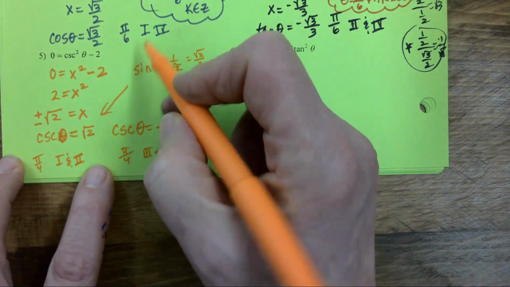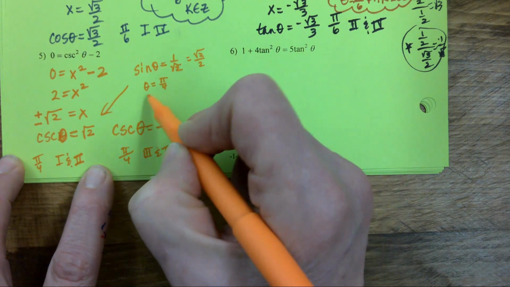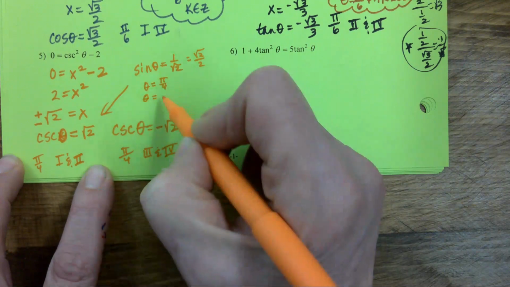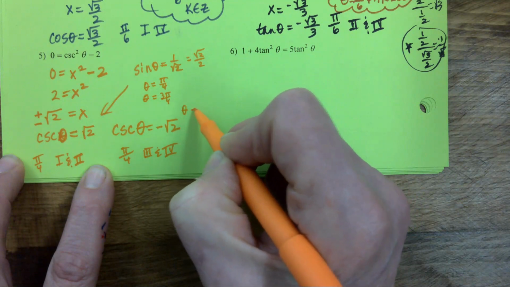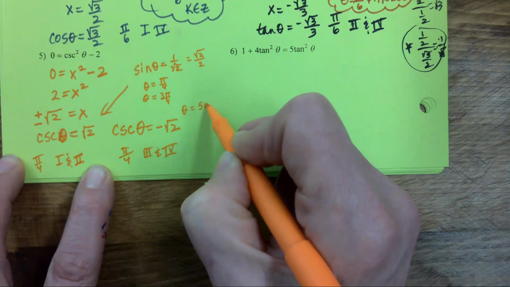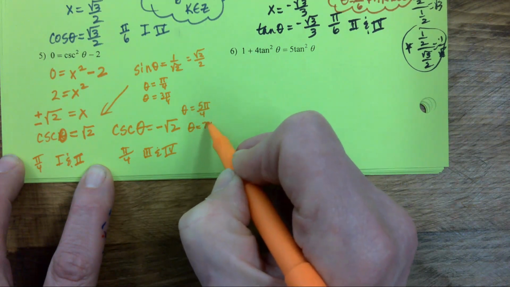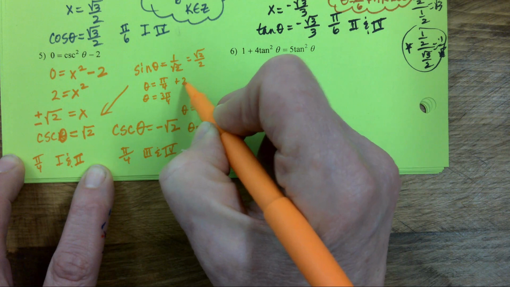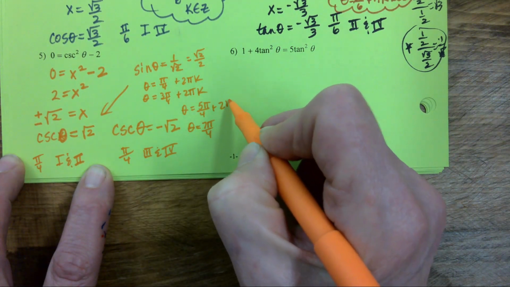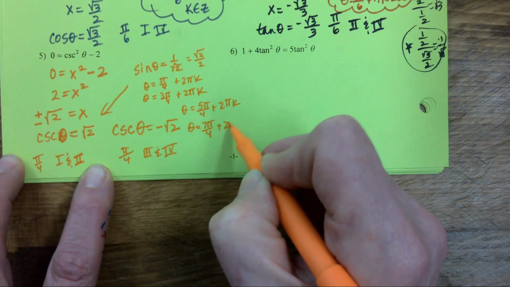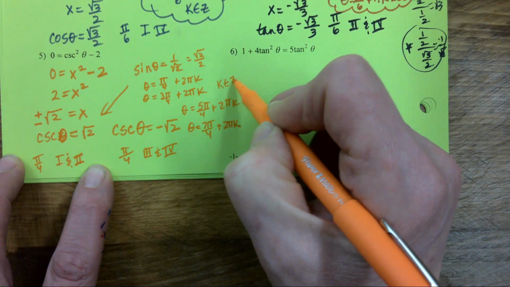So I can write this as theta is first quadrant pi over 4, and second quadrant 3 pi over 4, and I'm running out of room, and third quadrant 5 pi over 4, and fourth quadrant 7 pi over 4, each plus 2 pi k, and k is an element of the integers.